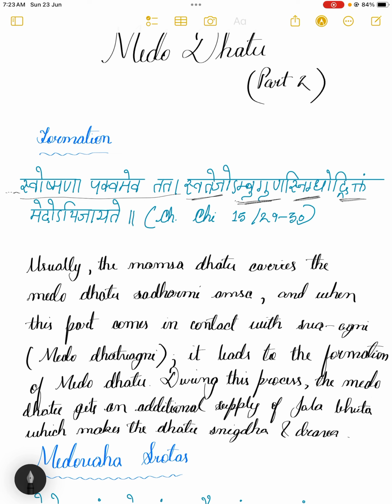That means during the entire process of bioconversion from the Mamsa Dhatu to the Medo Dhatu, it gets an additional supply of the Jal Mahabhut, and we all know that Jal Mahabhut is generally Snigdha, Shita, Drava and so on. Due to the Jal Mahabhut, the Snigdhatva and Dravatva are more predominantly seen in the Medo Dhatu. That is why Medo Dhatu has the property of Snigdhatva and Dravatva.